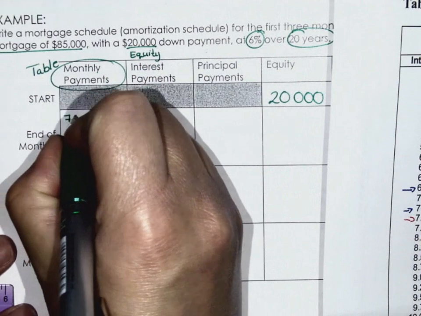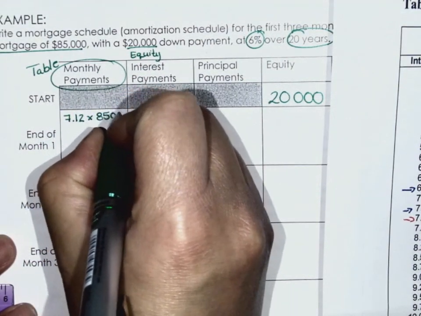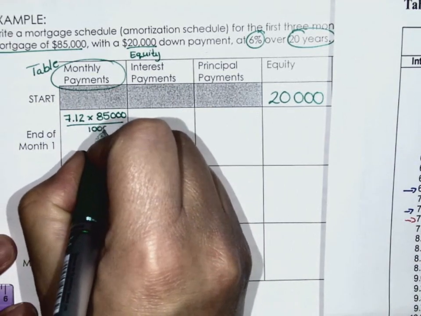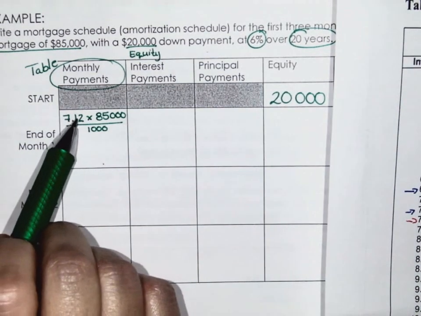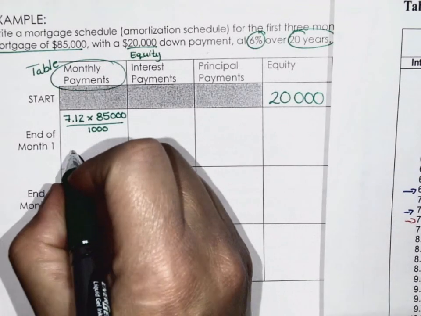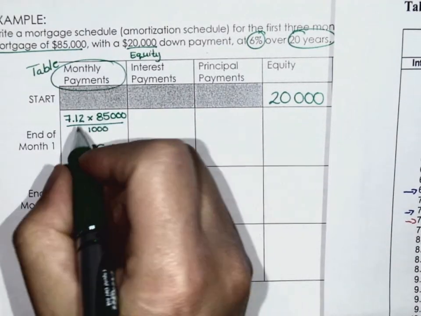So we're going to go $7.12 times 85,000 divided by 1,000, because you're paying $7.12 per $1,000. 7.12 times 85,000 divided by 1,000. $605.20.